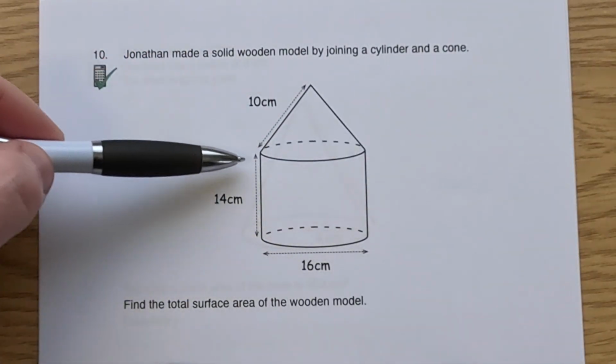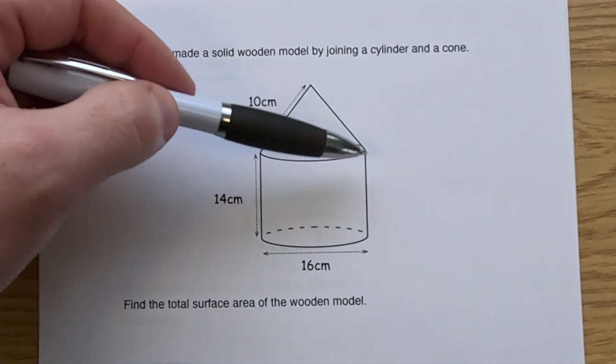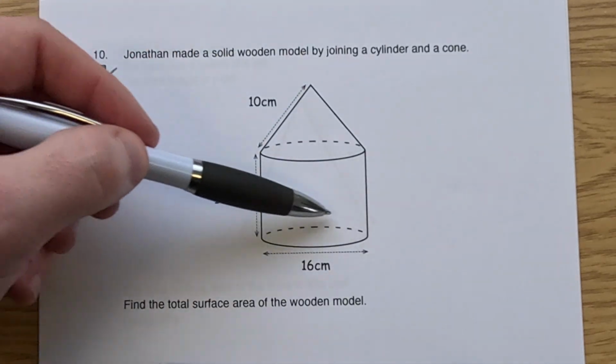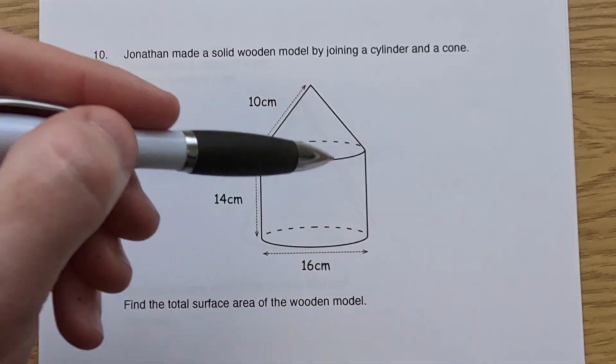And in terms of that rectangle, the width will be the 14 centimeters, and the length of the rectangle will be the circumference of the circle. So we need to work out the circumference of the circle and times it by 14. And that'll give us the area of that curved face of the cylinder.